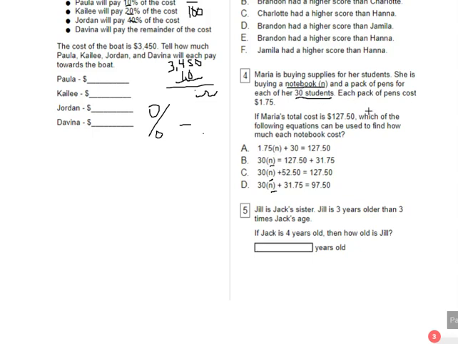The challenging part with this problem is that they tell you that the pen is $1.75, and you have to multiply that by 30 because once again you're getting a pack of pens and a notebook for each student, and that's where that 5250 comes into play. Once again, the point was not to tell you the answer, but to kind of look at some of these problems and kind of help you.